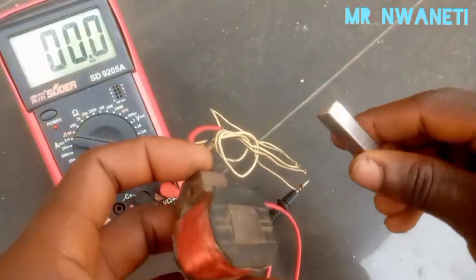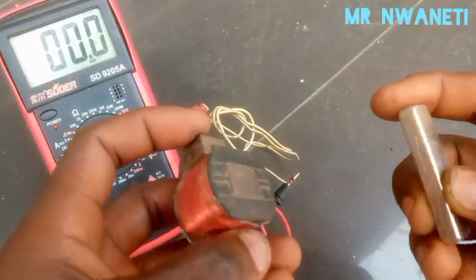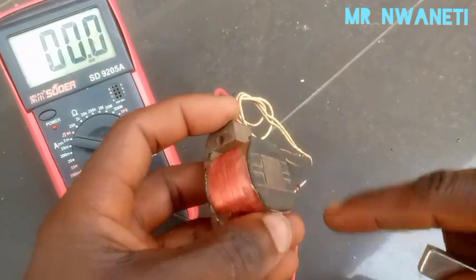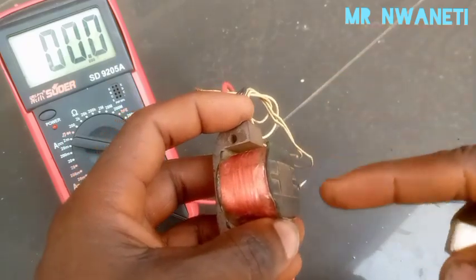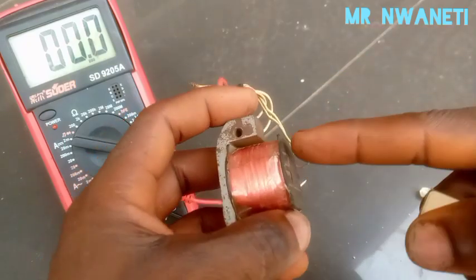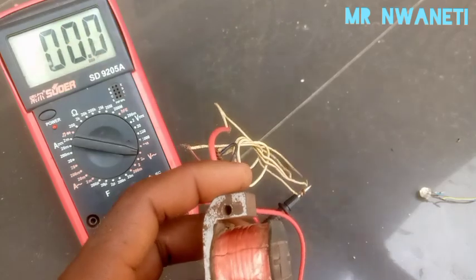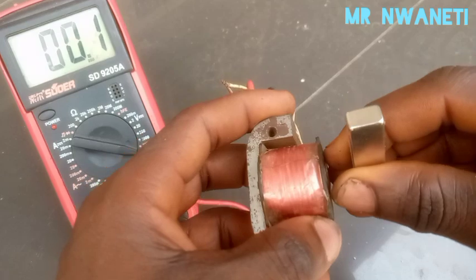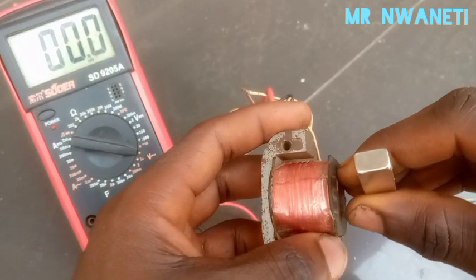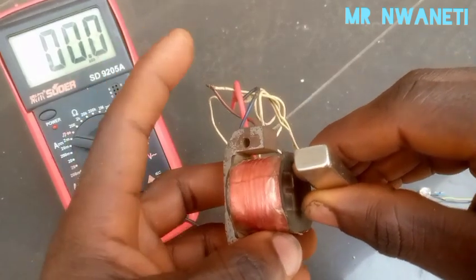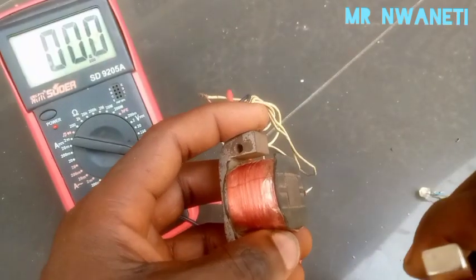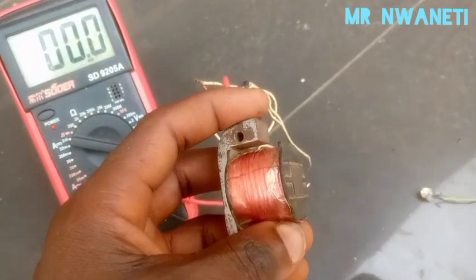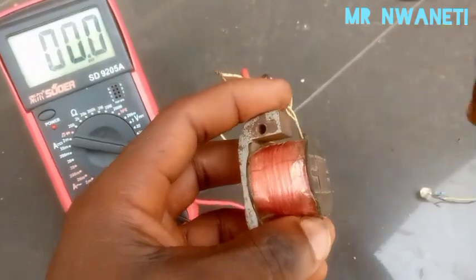This is the magnet I have here now. When I bring this magnet close to this coil, there will be an induced magnetism, so you will see this metal will lead. The magnet is permanent, so there is no induced power here, because the magnet has to be moving or oscillating. There has to be a movement so that the flux is cutting.